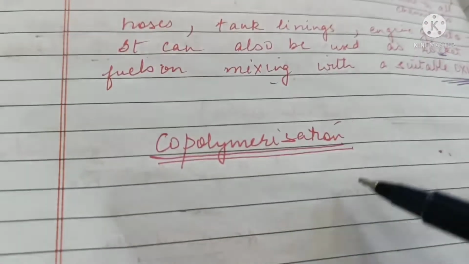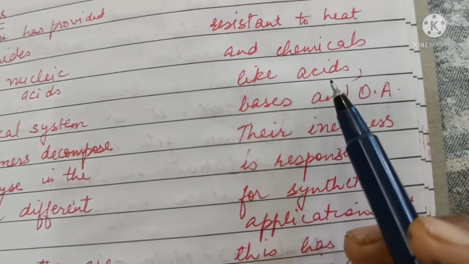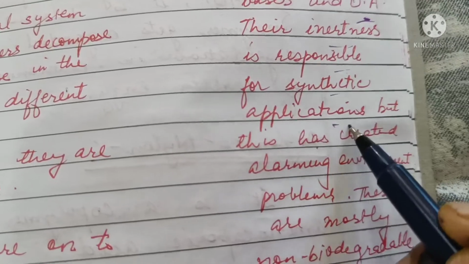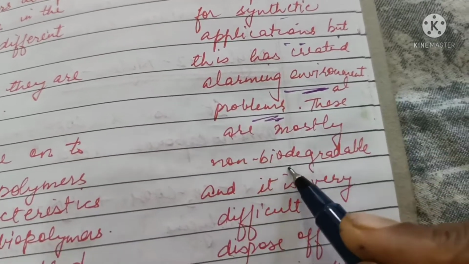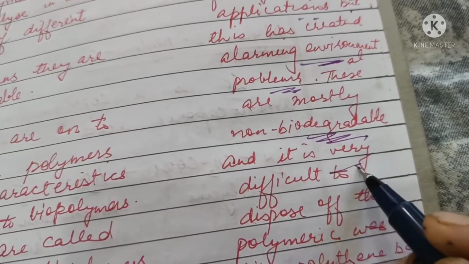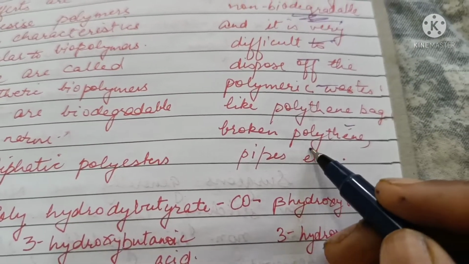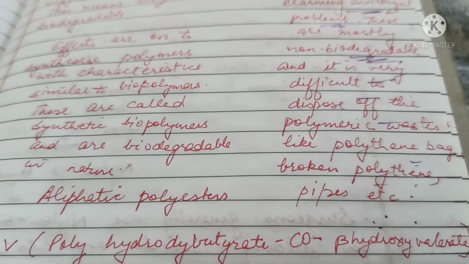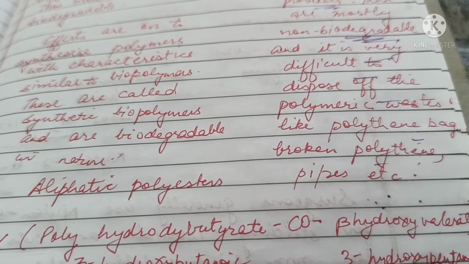Copolymerization is the process when two different monomer units combine together to form a polymer. Now, the synthetic polymers are resistant to heat and chemicals like acids, bases, and oxidizing agents. Their inertness is responsible for their applications, but this has created alarming environmental problems, and they are mostly non-biodegradable, and it's very difficult to dispose of the polymeric waste like polythene bags, broken polythene pipes, etc. So efforts are being made to make polymers which can be degraded biologically.